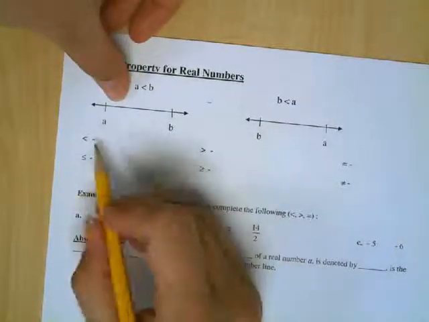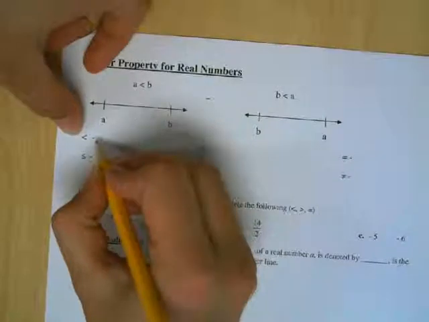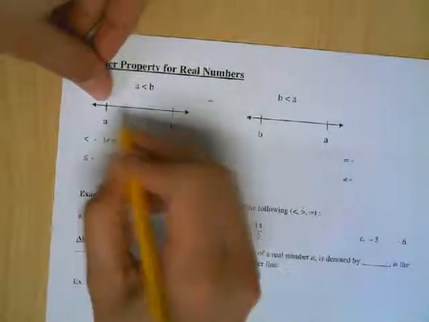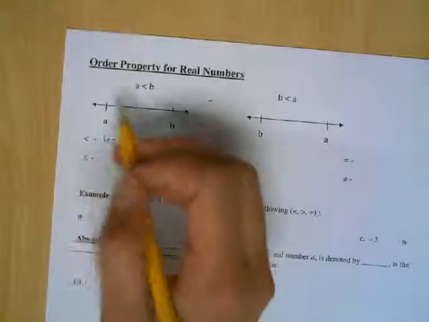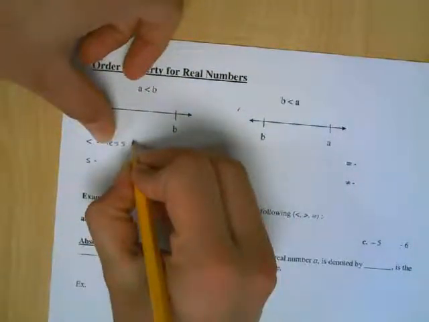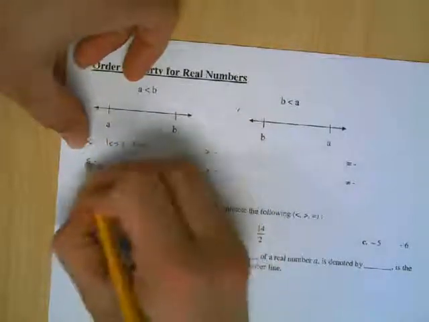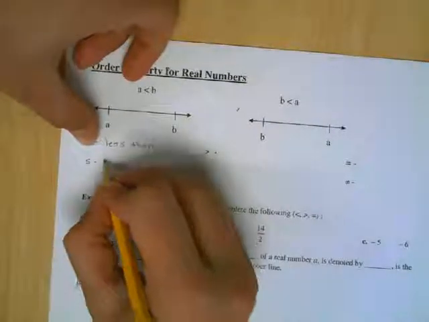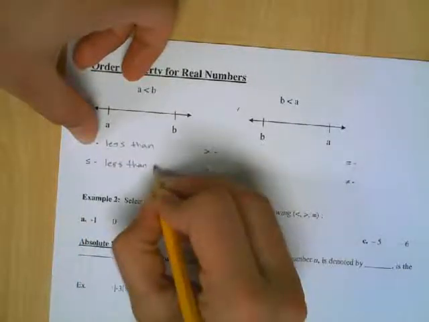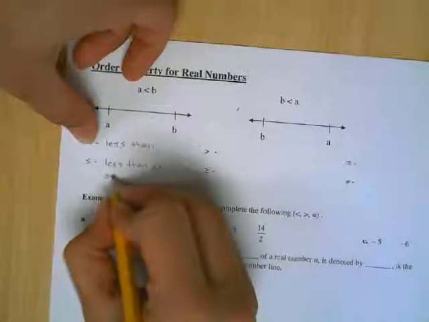Okay, the less than symbol. So here A is less than B, which if you're talking about a number line, is easy to see, because remember, everything increases as you move to the right. So this is my less than symbol. When you throw a line underneath it, that means less than or equal. So less than or equal to.